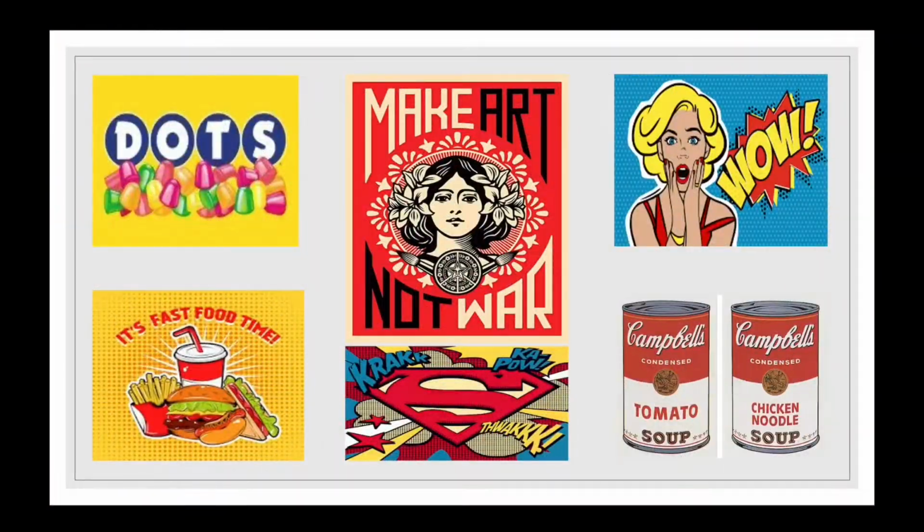Pop art can be found on lots of things that you see every day. On this slide, I gave you some examples of where you may have seen pop art and not even realized that you were looking at it. You'll see on here I added a candy wrapper. You can find it on movie posters, comic strips, soup can labels, and even fast food advertisements.